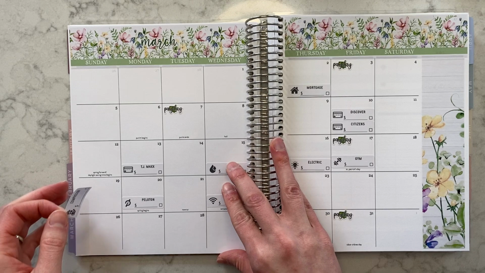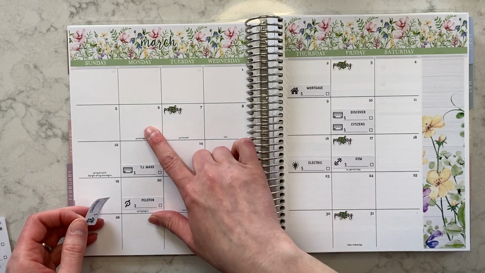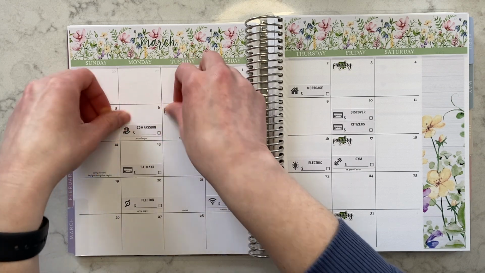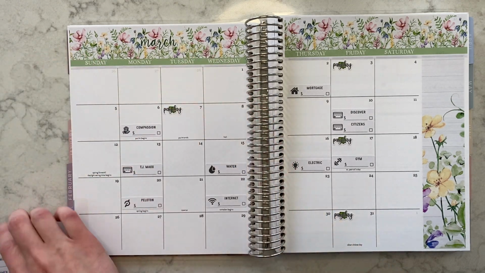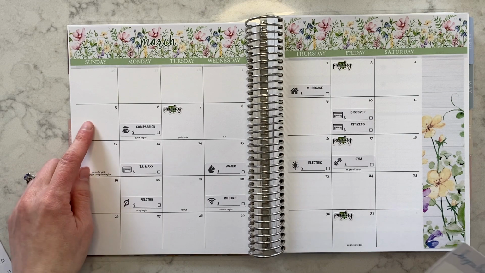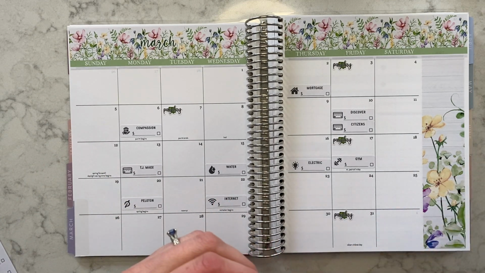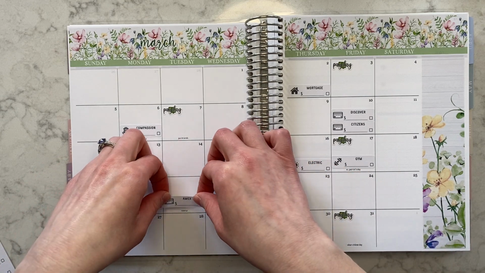So, all right, Compassion will go on the 6th. The 5th is a... 5th, okay, and then the 22nd also. This has also been coming earlier actually, so I'm just going to put that on the 21st.